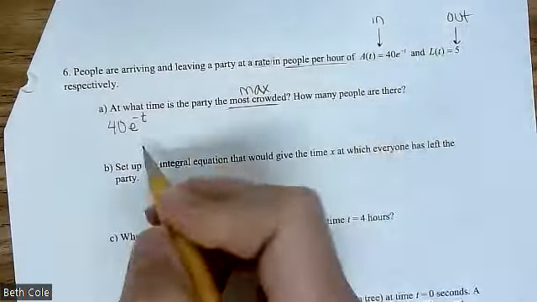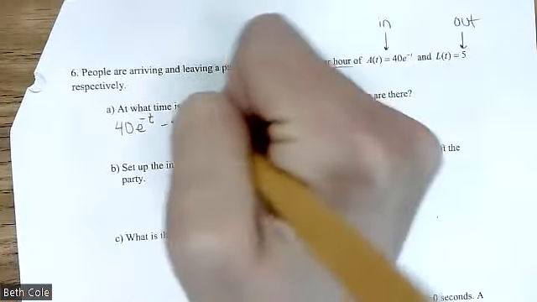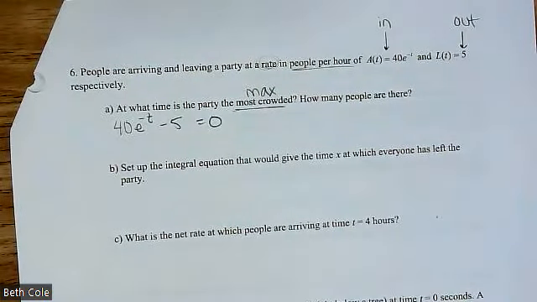So you're going to take your rate in. You don't have to do anything to it. It's already a derivative. It's already a rate. Rate in minus rate out equals 0. Derivative equals 0 will give you your critical points. Most crowded means a maximum. Here's where the calculator comes in because we can't solve that in our heads.